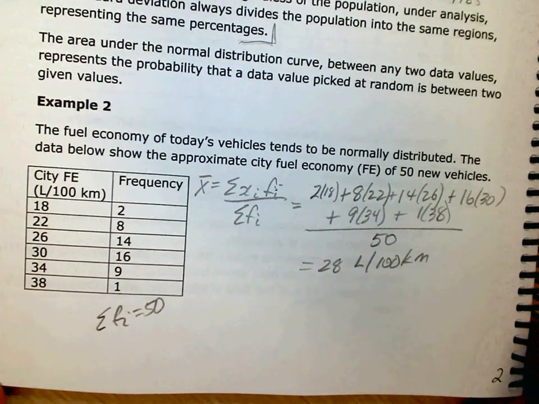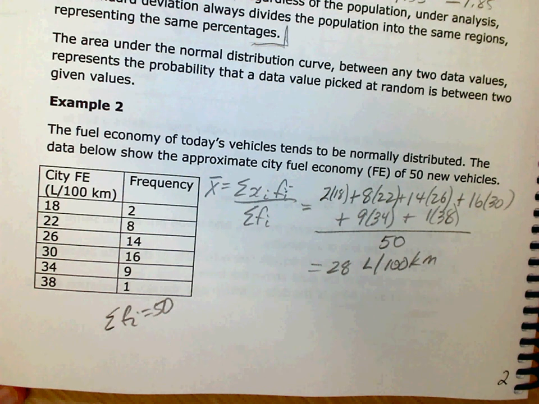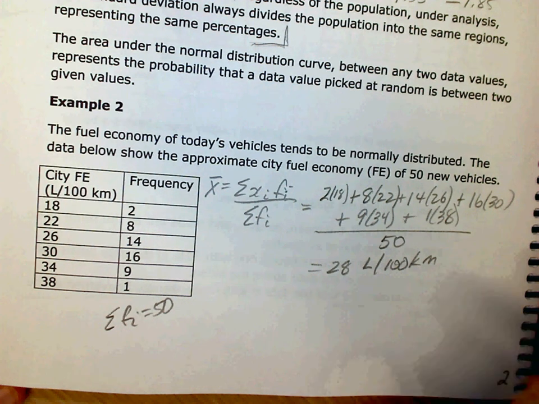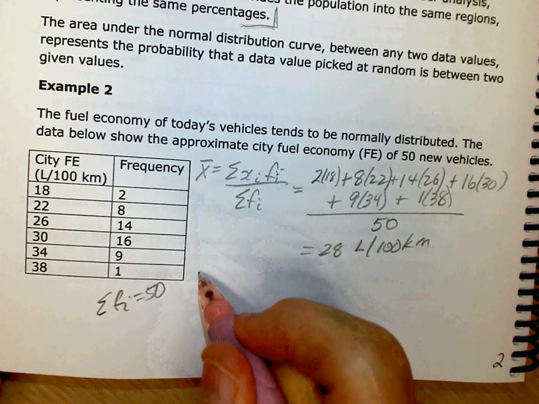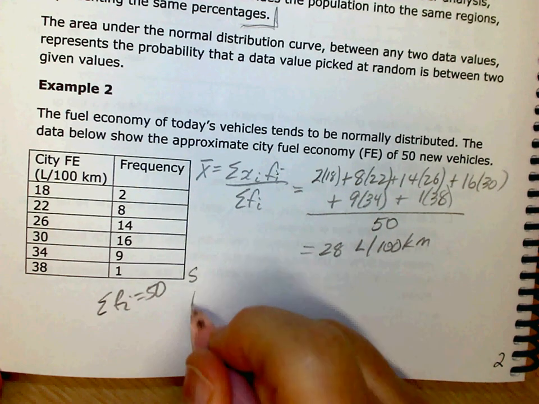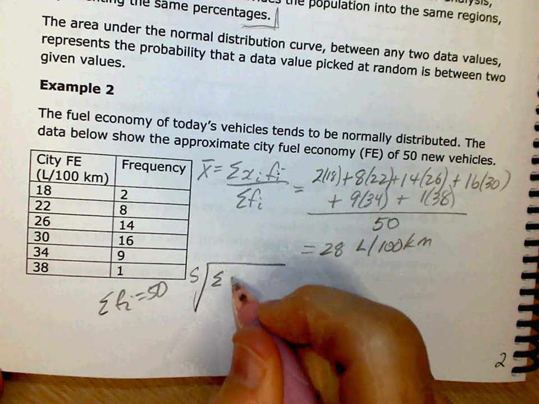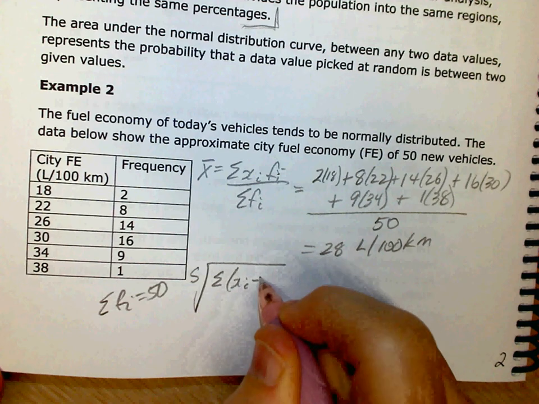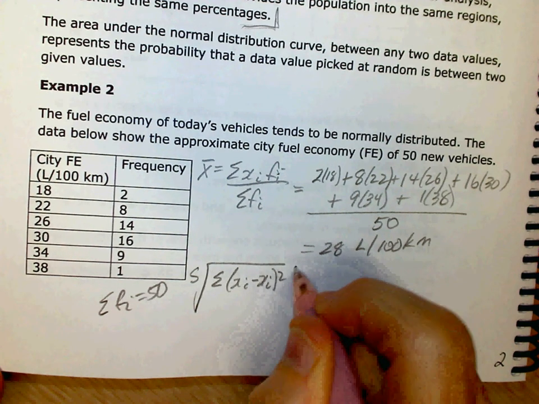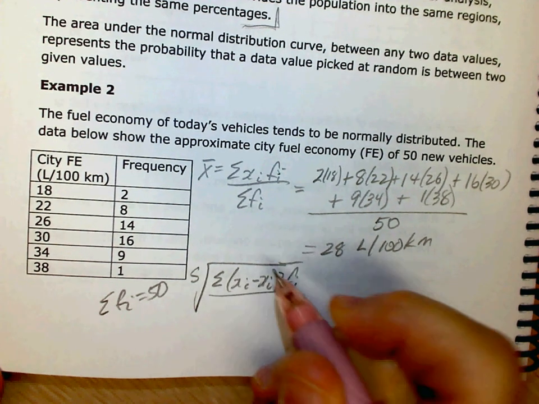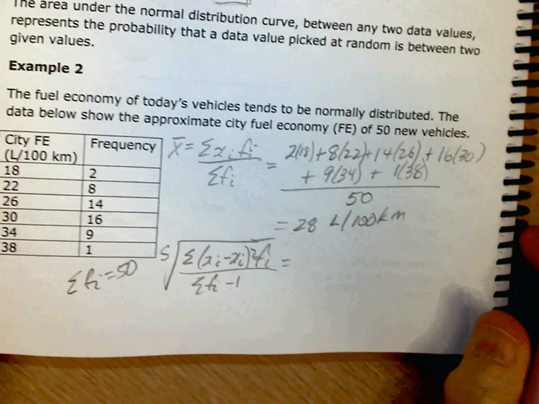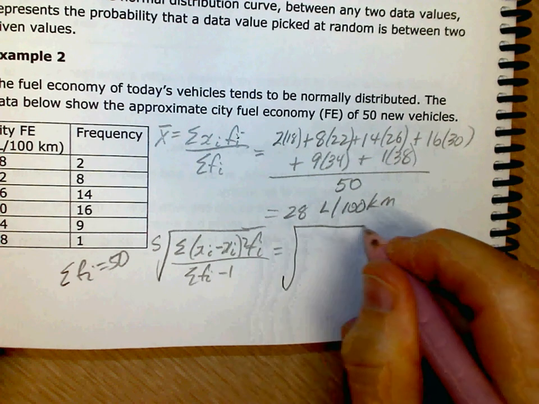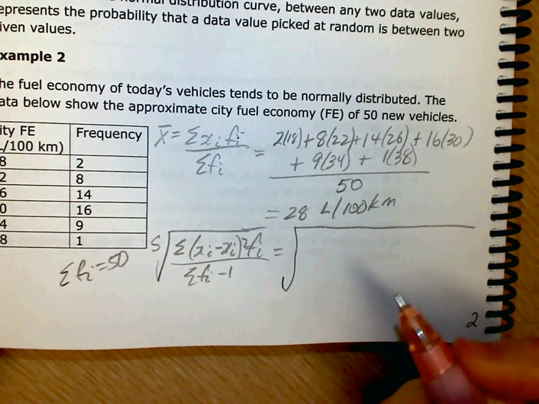It seems like a lot of liters. This must be not very fuel efficient. Just seems like a lot. Okay, let's calculate the standard deviation. It is the square root of the sum of xi minus x bar squared fi all over the sum of fi minus 1. Okay, so let's do it.